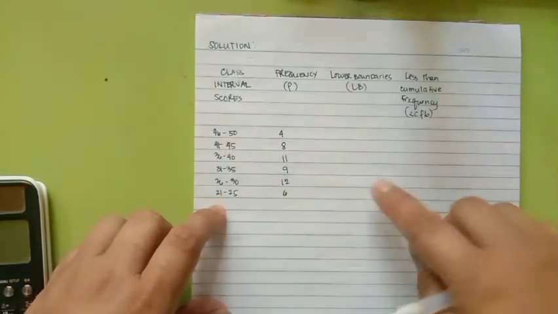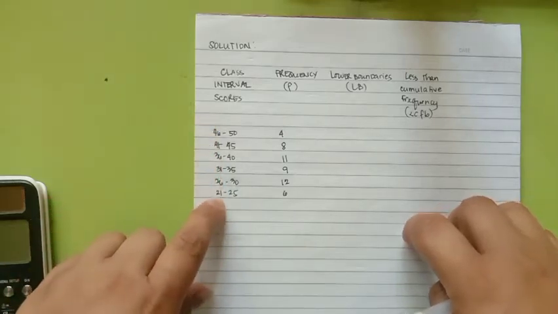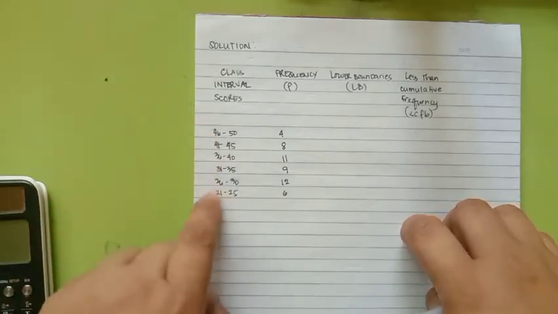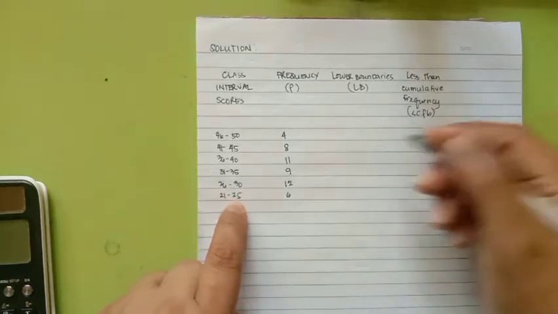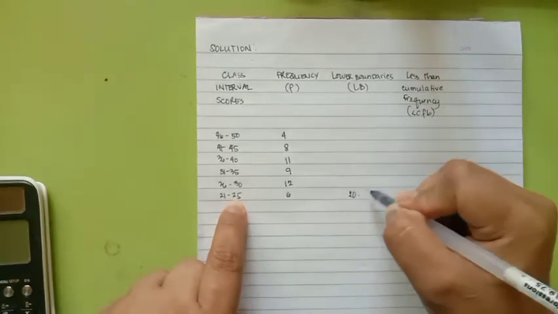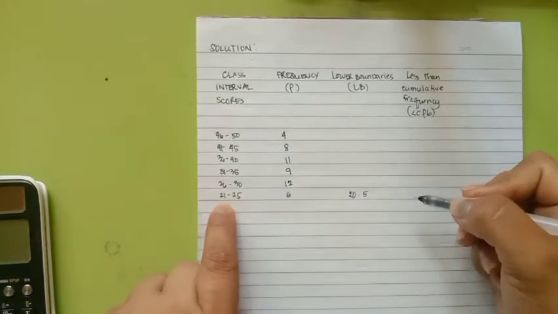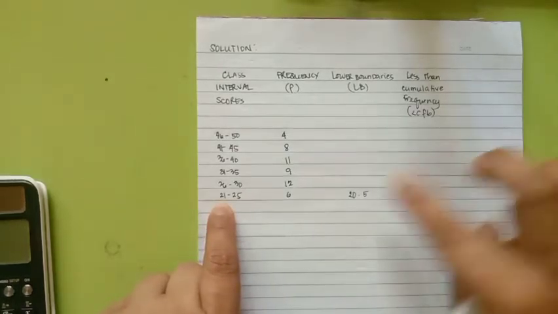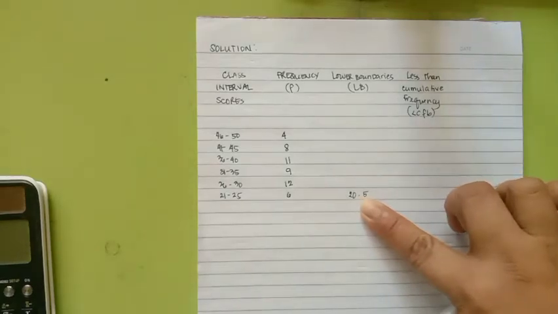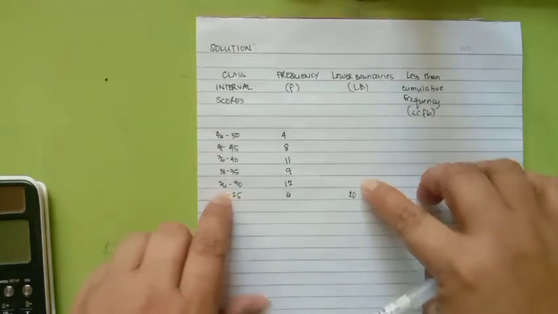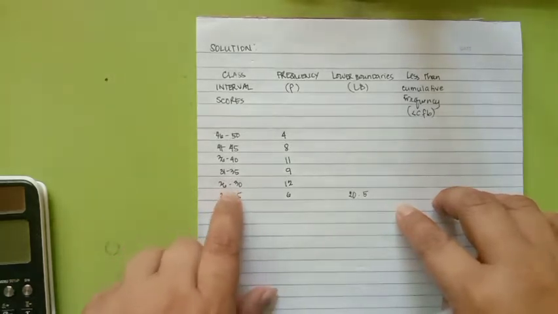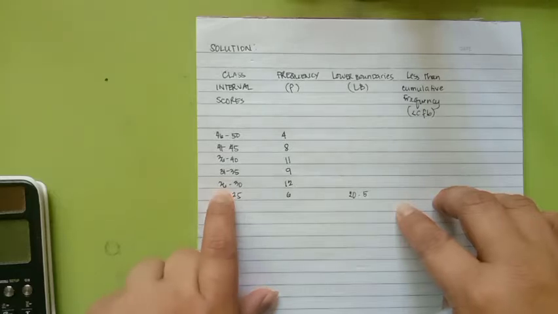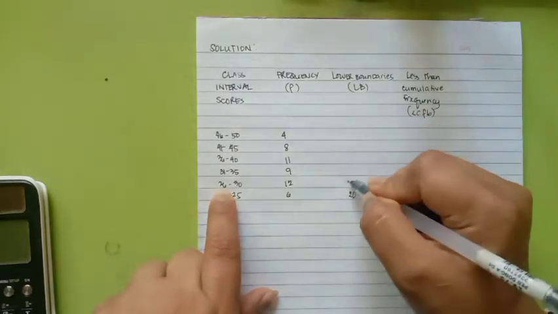Now, paano natin kukunin yung lower boundaries? First, tingnan natin yung class interval natin. The lowest class interval is 21 to 25. The lowest score is 21. So, the lower boundary for 21 to 25 is 20.5. Yung 21 na lowest score, binawasan lang siya ng 0.5, kaya naging 20.5. Ano yung kasunod doon sa taas? Diba, the class interval is 26 to 30. Ang pinakamababa doon sa class interval na yun is 26. Bawasan nyo lang siya ng 0.5. So, that is 25.5.